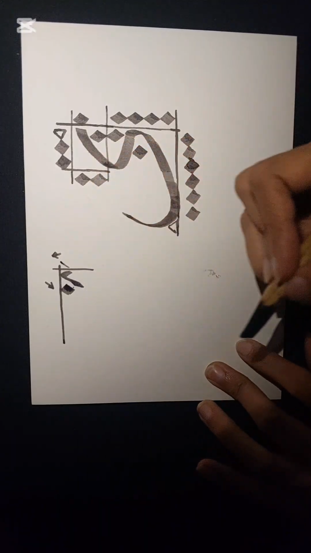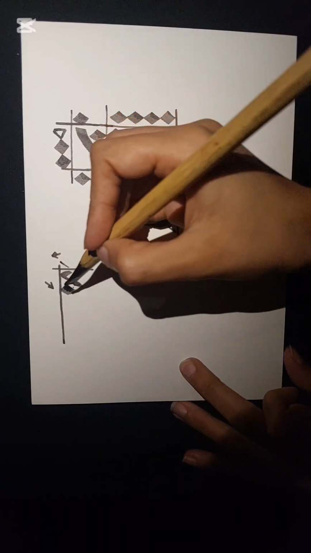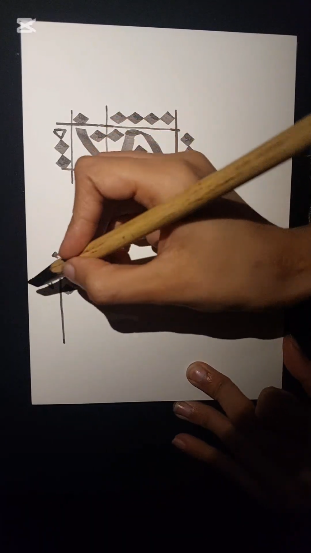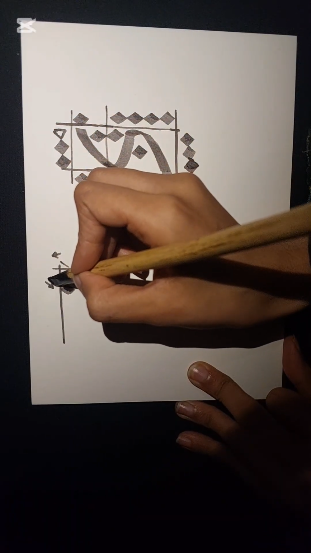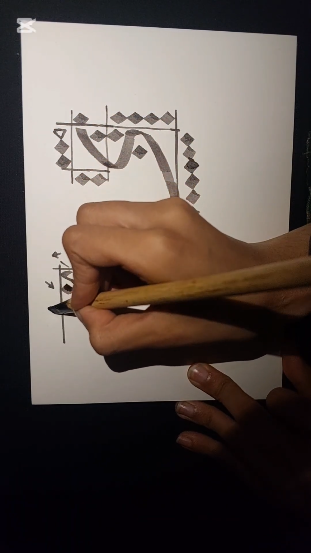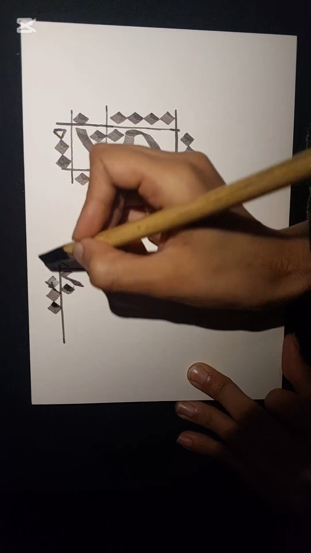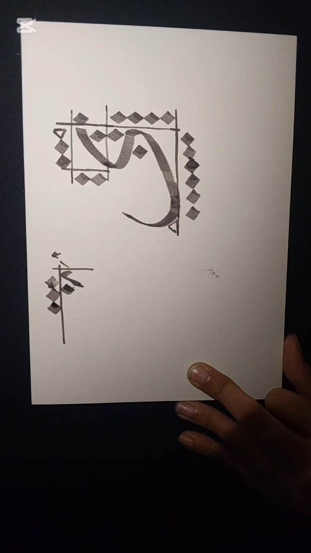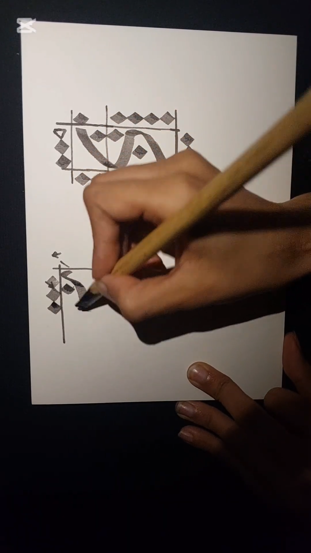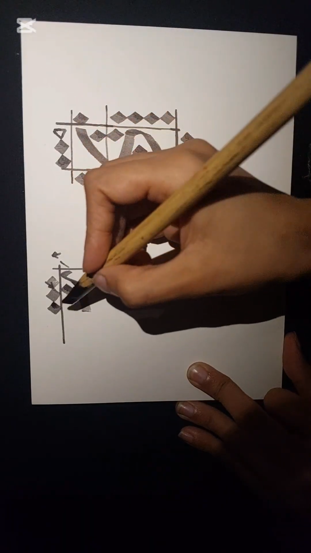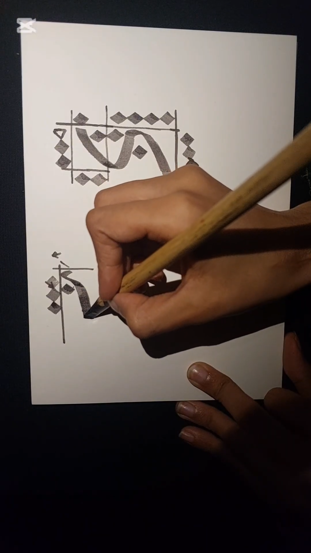So if we're gonna make ya jim or ya ha, we're gonna make 3 dots upward, like this. 1, 2 and 3. You're gonna move it up till 3 dots, and then you're gonna make ha.